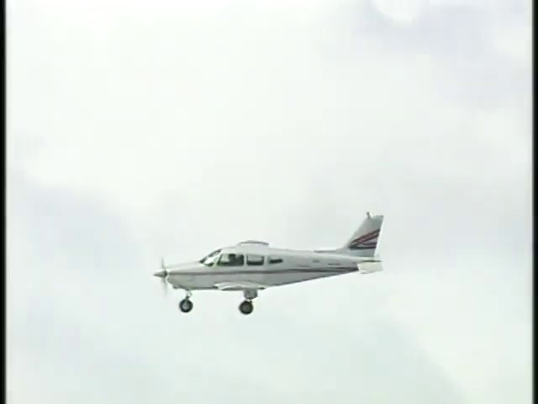Warrior 147, turn right heading 160, maintain 3,500, expect ILS runway 19 left. Roger, Warrior 147, turning right to 160, maintaining 3,500, we'll expect ILS runway 19 left.